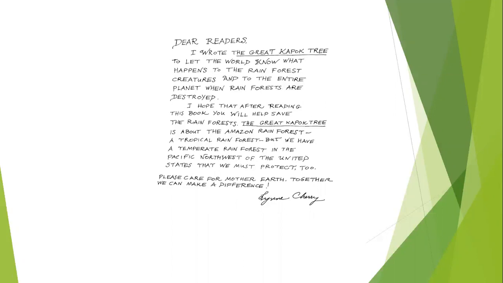The Great Kapok Tree is about the Amazon rainforest, a tropical rainforest, but we have a temperate rainforest in the Pacific Northwest of the United States that we must protect too. Please care for Mother Earth. Together, we can make a difference." Lynn Cherry. Wow. So our author wrote this letter to tell us that it's up to us and that she really wants us to preserve the rainforest.